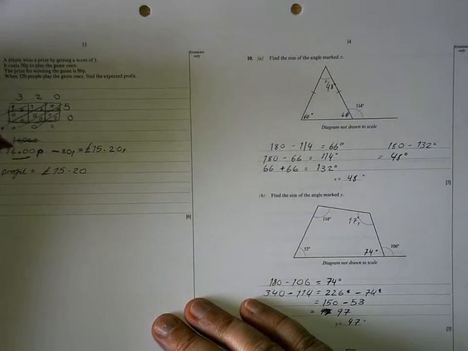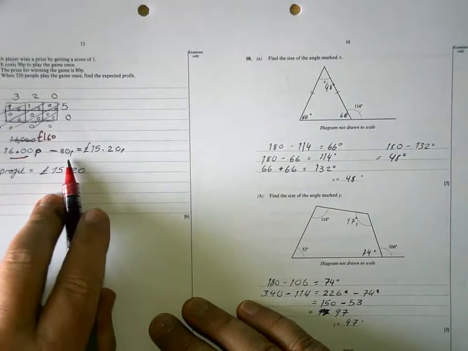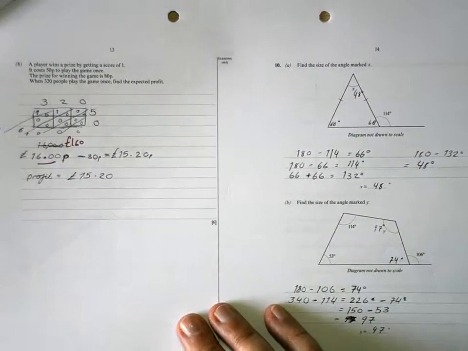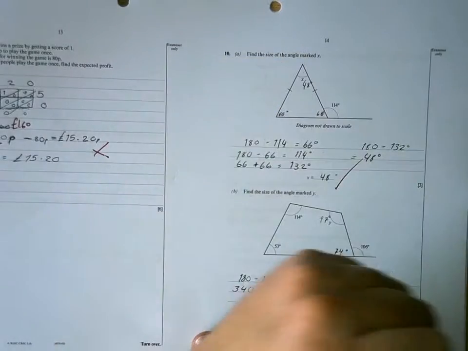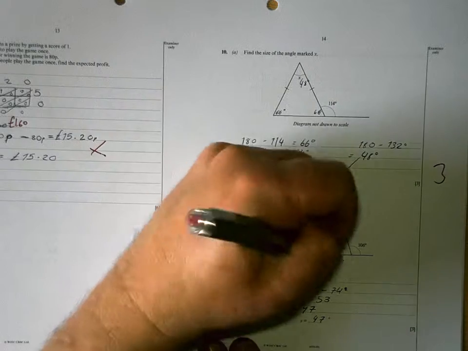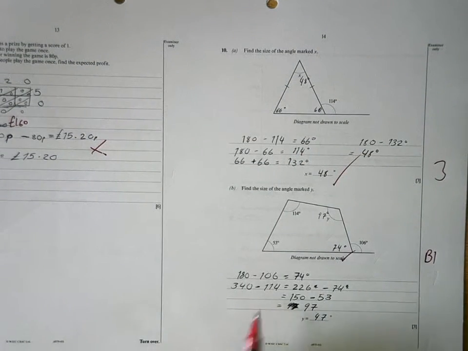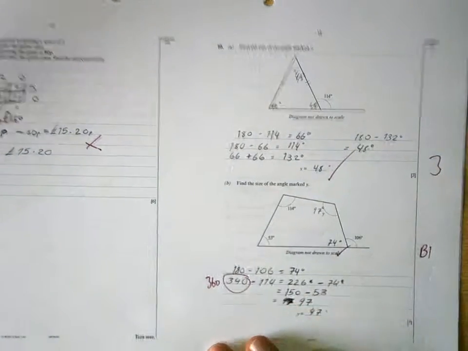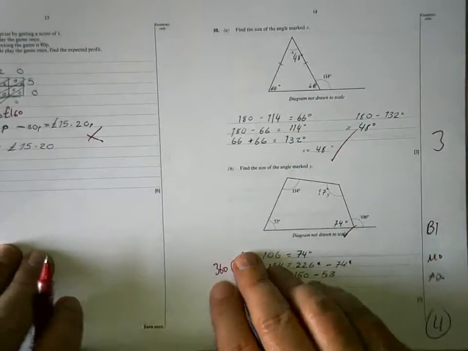Okay, it's not 16, it's 160 pounds, and there's 80 pence to play it once, but you need to work with the probability, so what you've done there is completely wrong. Something we're going to practice for sure. So that one's right. This one, 74, is correct. Then you're going to add up, oh, it's 360, not 340. So 4 for the page.